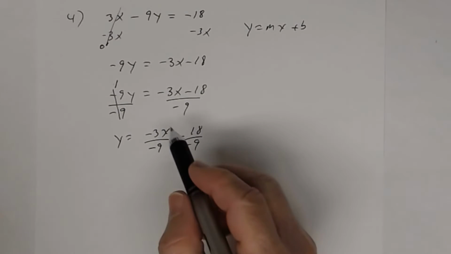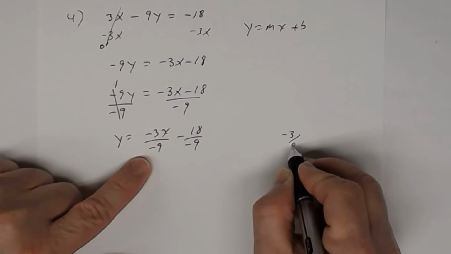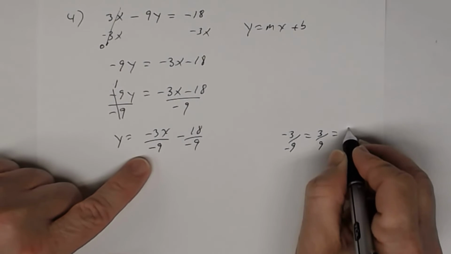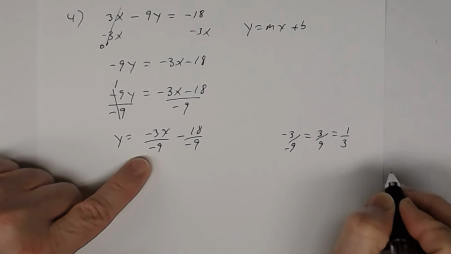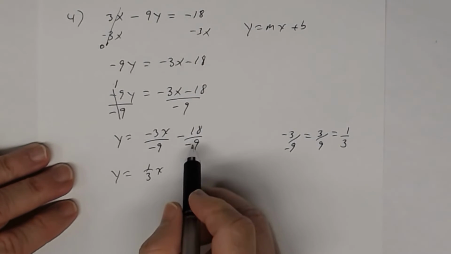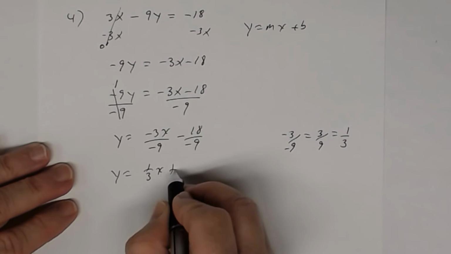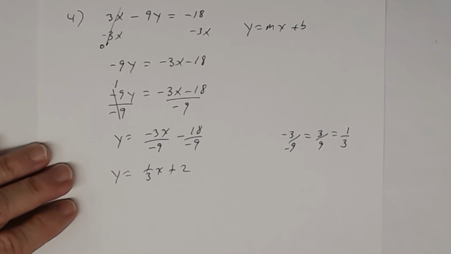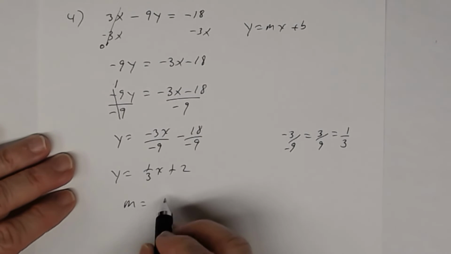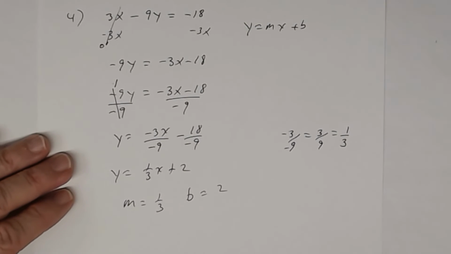Okay? Now let's go ahead and simplify this negative 3 divided by negative 9. So remember, negative 3 divided by negative 9 is the same as 3 divided by 9, which reduced is 1/3. So I get 1/3, so y equals 1/3 x. And then negative 18 divided by negative 9 is a positive 2. All right, so my slope is the coefficient of x, which is 1/3, and my y-intercept is a positive 2.